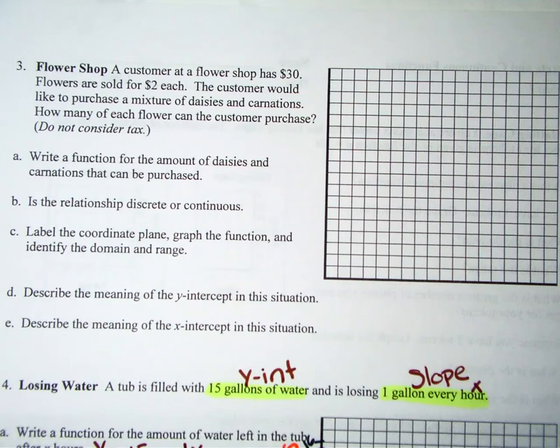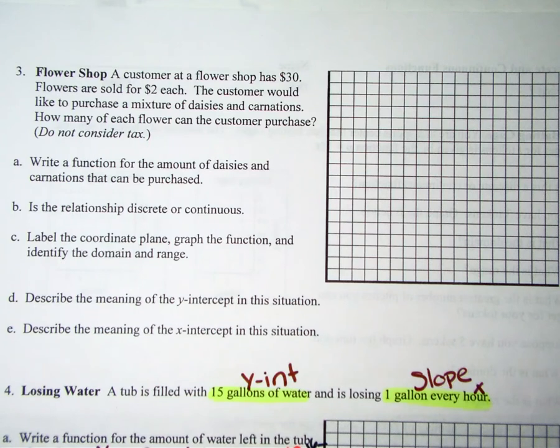So our last problem for today is talking about a flower shop. So I'll give you a minute to go ahead and read it and highlight any important parts. If you're watching the video, you can pause it. Okay, so a flower shop.